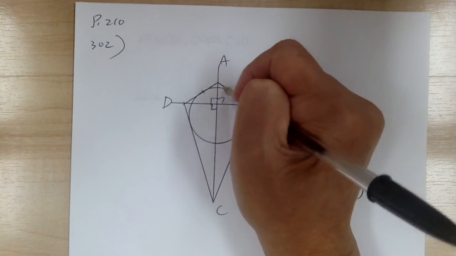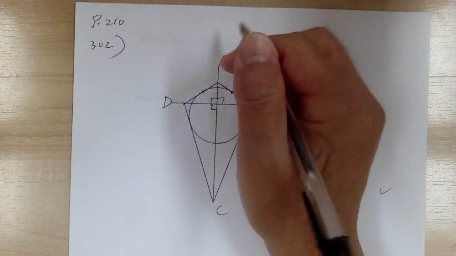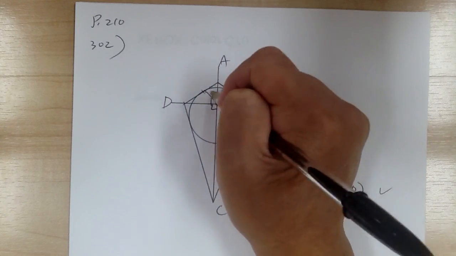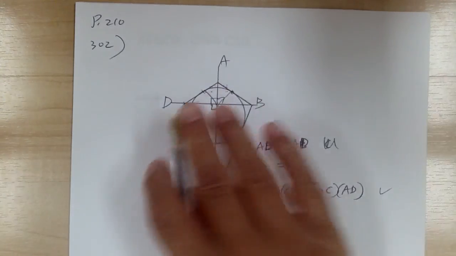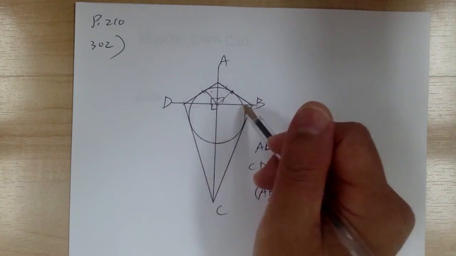Since this is congruent and you cut through over here, you can do this first and prove that the triangles are congruent, and then do the same thing from here. After that, since they're congruent, it's going to be a kite.